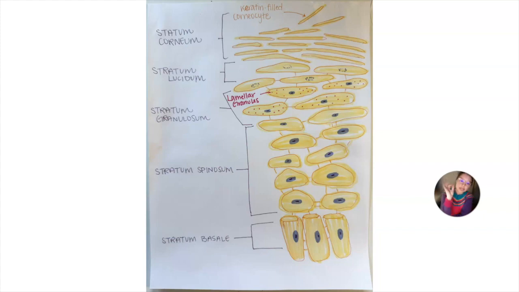Just taking a zoomed out look, the base layer is the stratum basale, and it's like a hexagonal column shape. You can see that it has the nucleus and the nucleolus still, and then as it moves through this process of terminal differentiation, it produces a bunch of keratin and excretes these lamellar lipid granules.